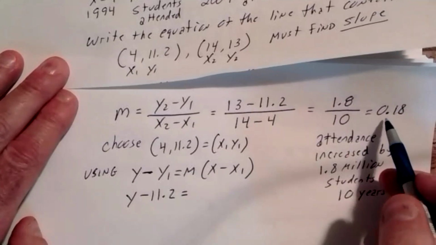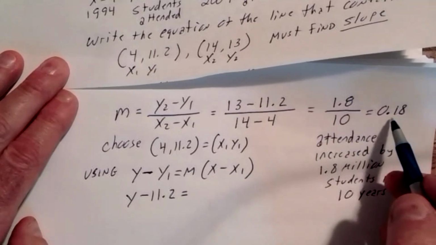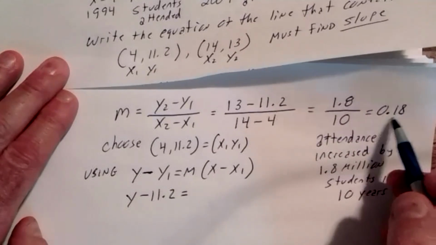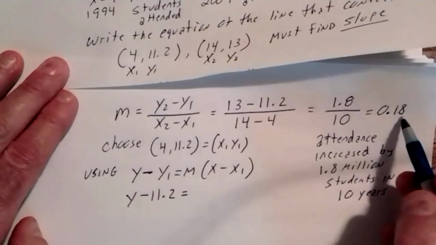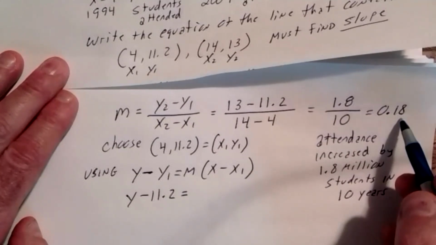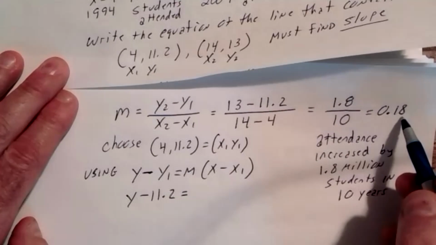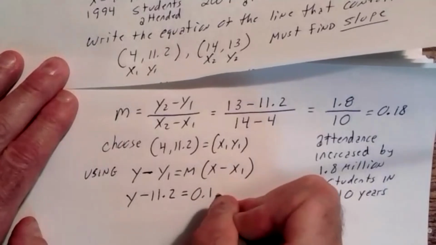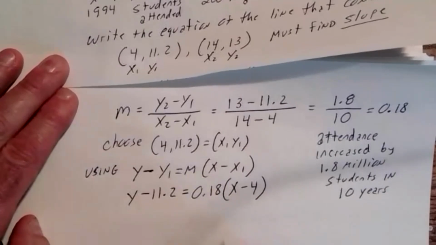So this really means that the rate of increase of our student enrollment in public colleges is 0.18 of a million students per year. 0.18 million students are enrolling in our colleges per year. There's an increase in student enrollees of 0.18 million per 1 year. Okay, that's what that's saying. Times x minus what, 4? All right, this is our equation that models the situation.